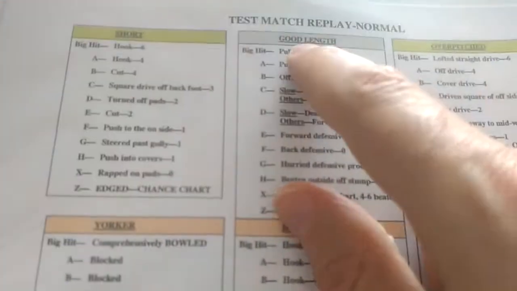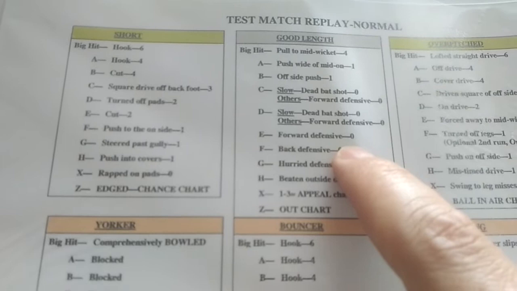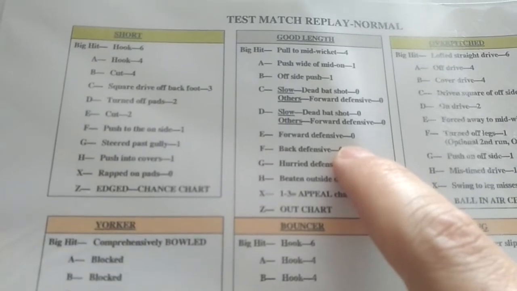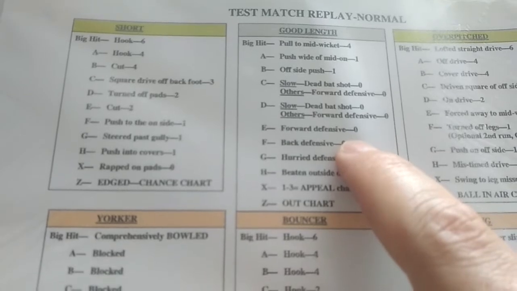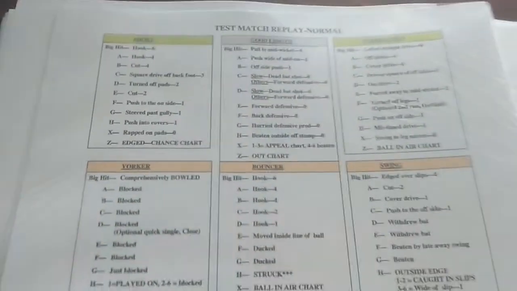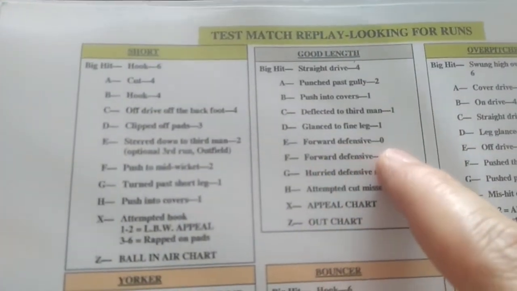If we come up to the normal section, a good length and E, again, forward defence. This time he hasn't left it, he's actually played it with his bat, but he's just hit it very close to him. He's defended the wickets, but they've got no runs off it. If we come across to looking for runs in E, again, forward defence, no runs.